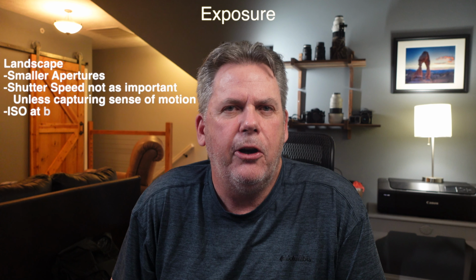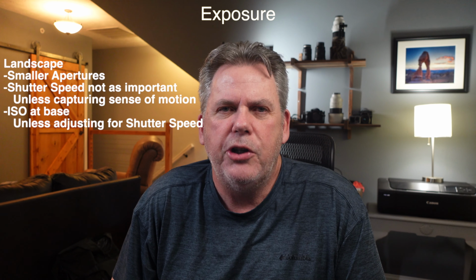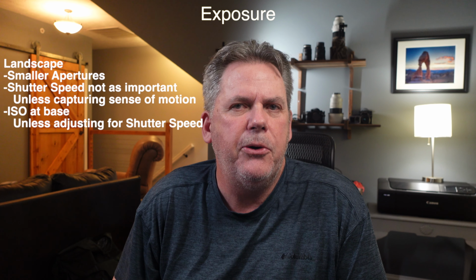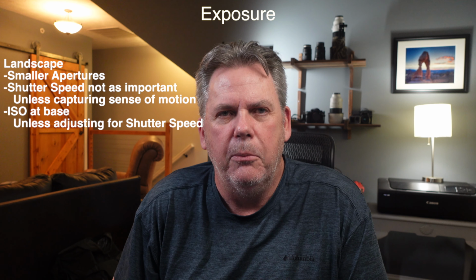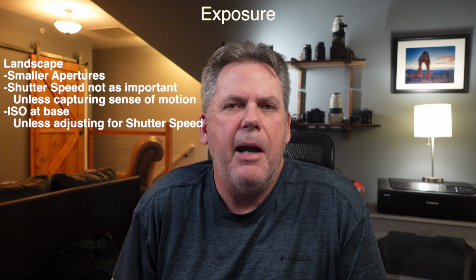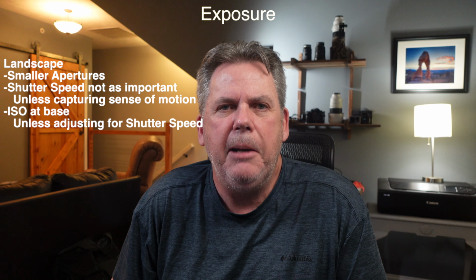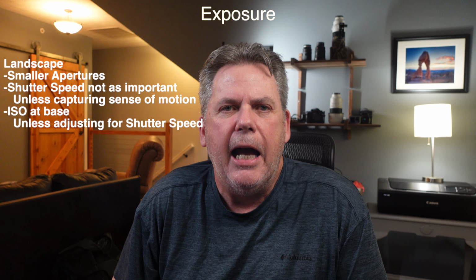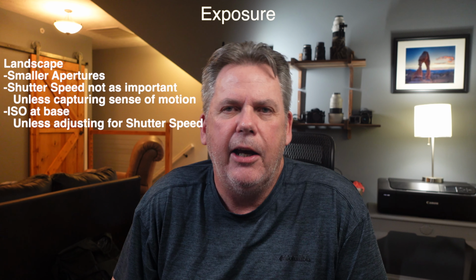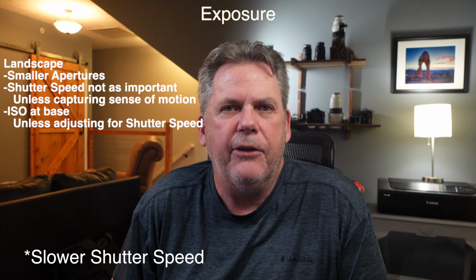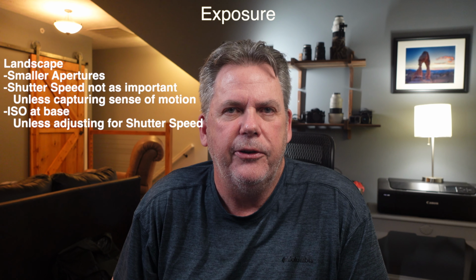When exposing a landscape image, typically you're using a smaller aperture, while shutter speed is not as important unless you're going for some sense of motion, such as a waterfall or moving clouds. Though if windy conditions are present, you may want a faster shutter speed to keep the foliage sharp. At the same time, trying to keep ISO at or close to base unless increasing it is to allow a faster shutter speed as desired during certain conditions.